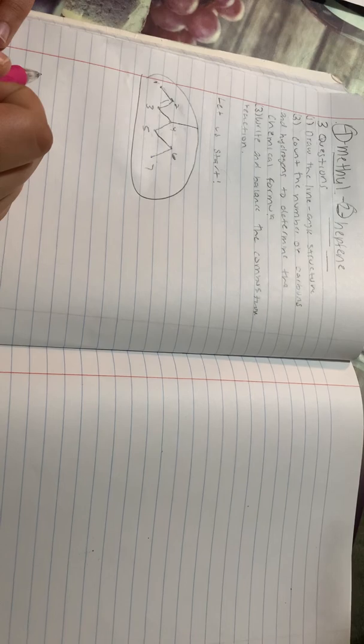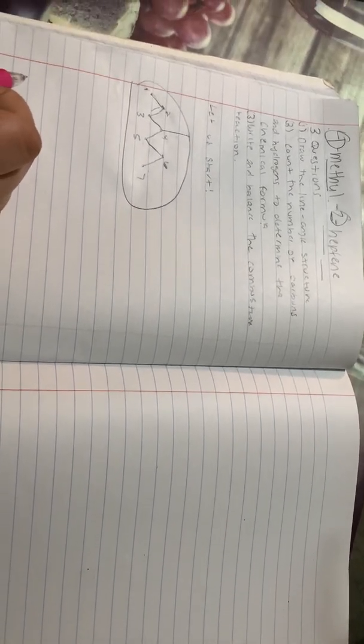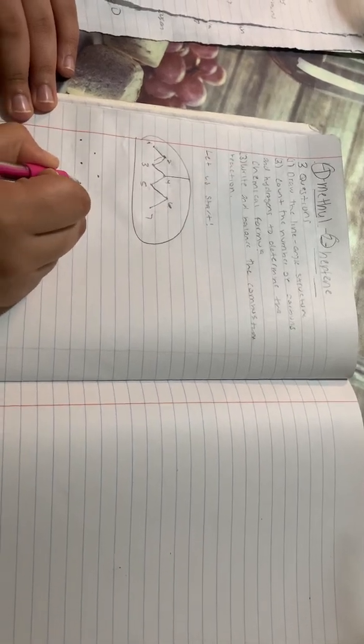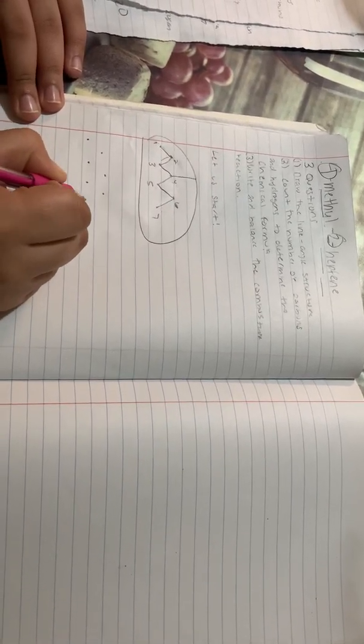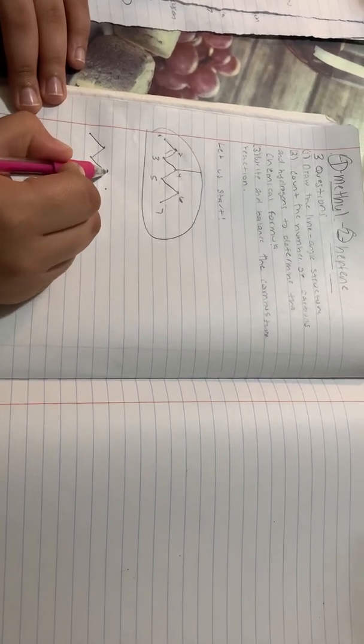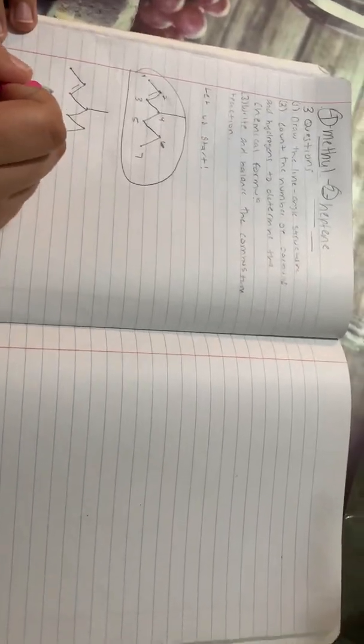Let's move on to question 2, which is counting the carbons and hydrogens so that we can determine the chemical formula. So let's redraw the drawing. 1, 2, 3, 4, 5, 6, 7. And let's connect the dots. And draw our double bond and our methyl group at the 4th carbon.